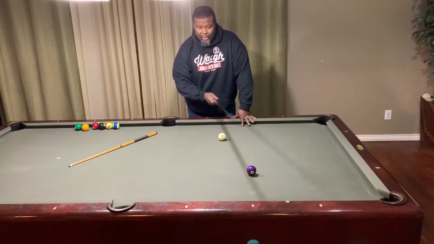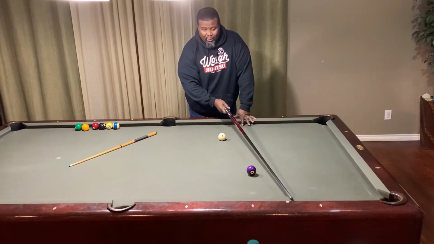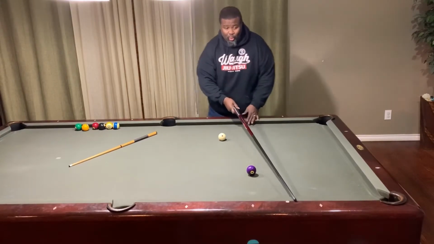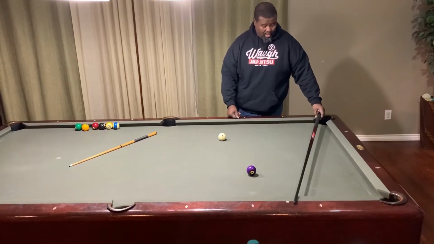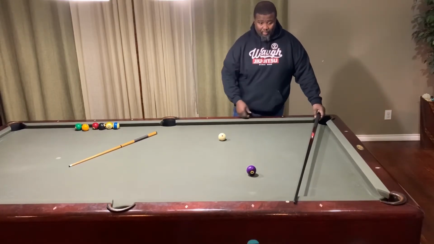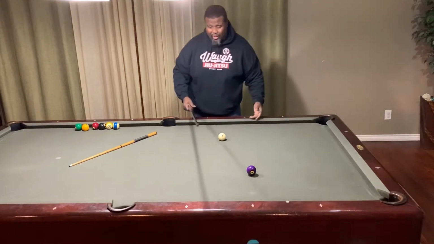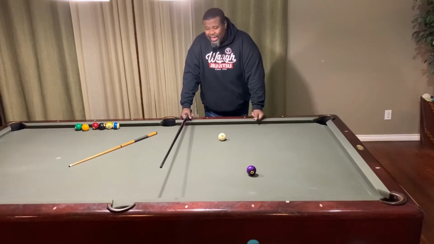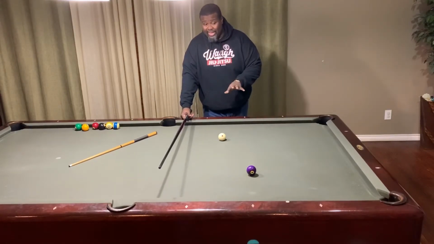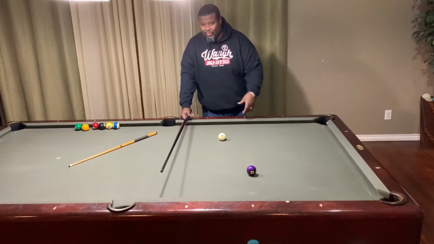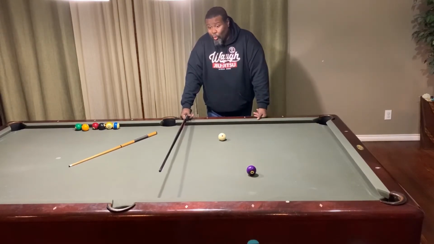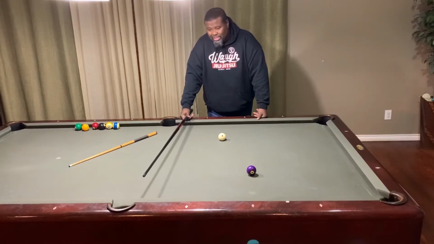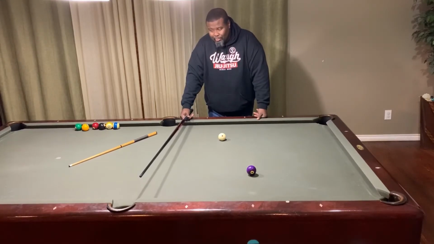One, it allows them to go down on the rail a little bit and shorten the angle off of the rail, which kind of makes the pocket bigger. And then the other thing is, if you're on a table that's not perfectly level, that speed really does help keep the ball from rolling off and causing you to miss shots that you may not have missed otherwise.